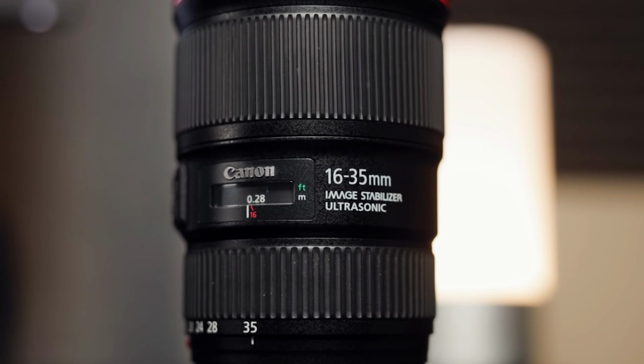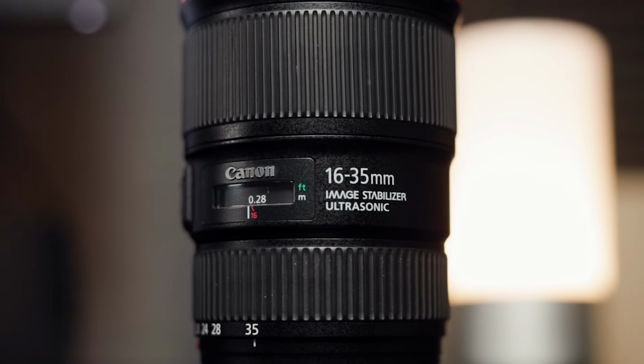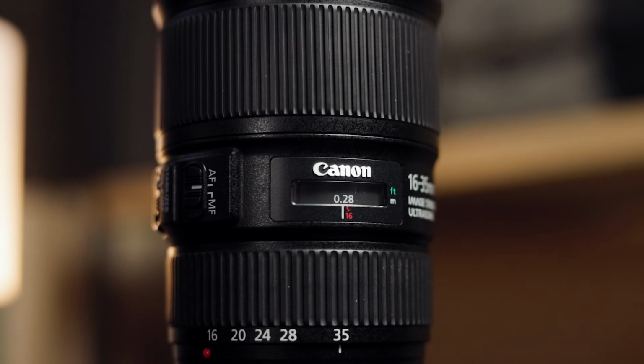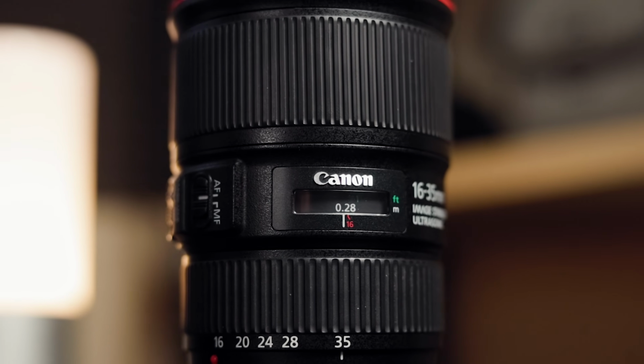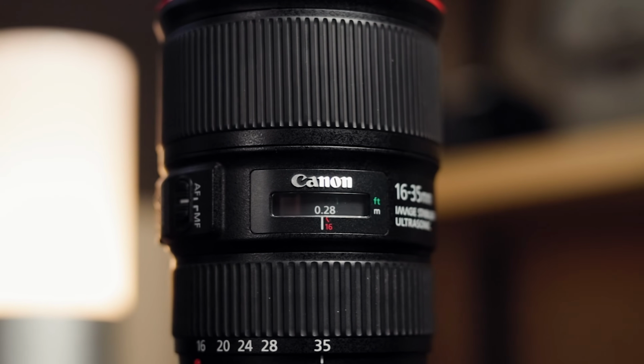Now, before we get into why this lens is an absolute beast, I wanna make this really clear. You don't have to get any of the exact lenses in this video. The lenses I'm talking about are for Canon full frame cameras, but they should just be references. I'll link a bunch of similar lenses for different cameras in the description of this video.